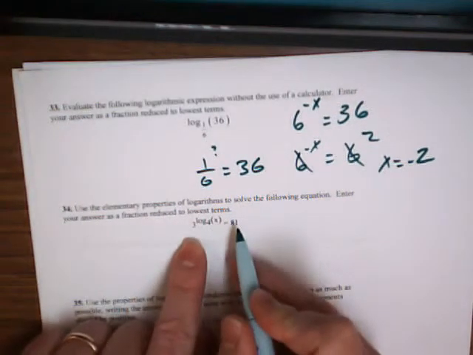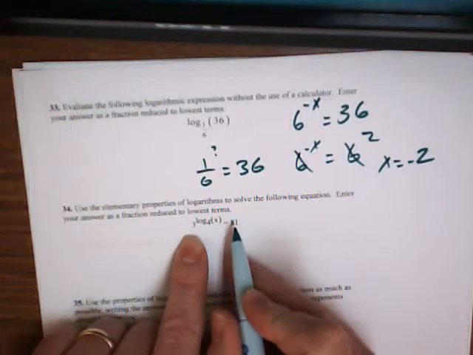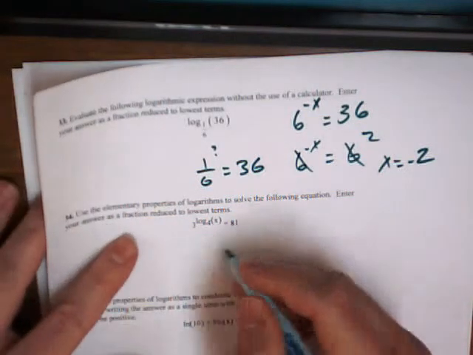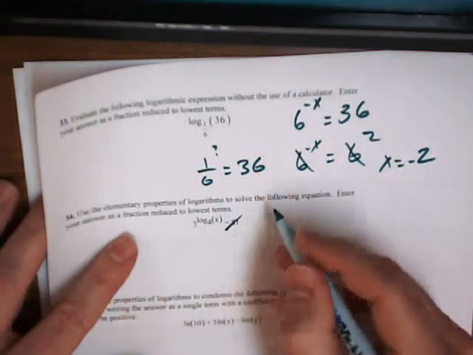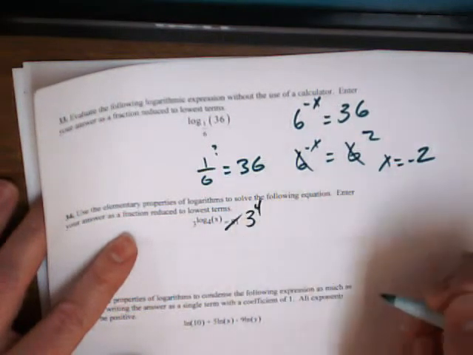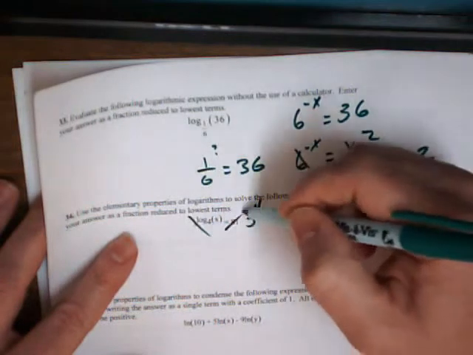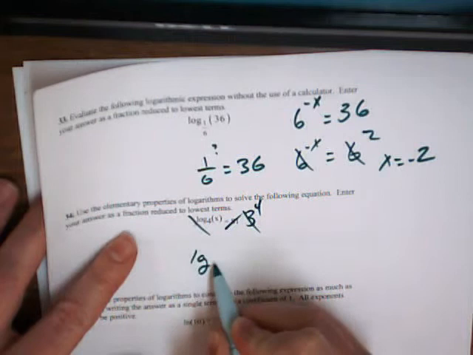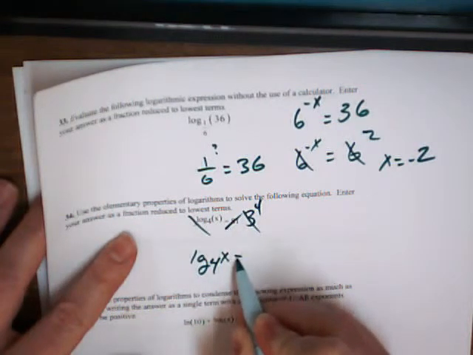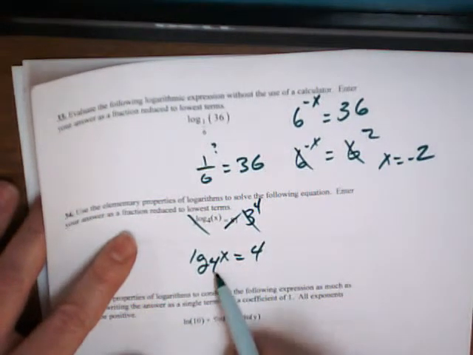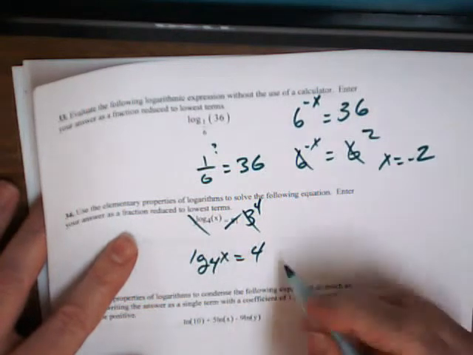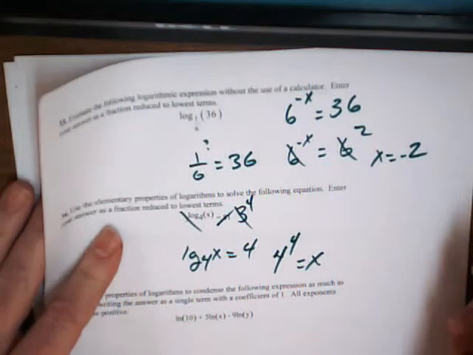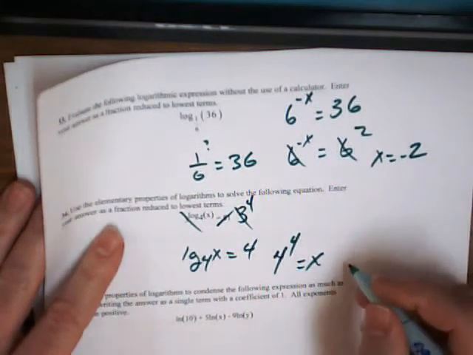34. Could you rewrite 81 as a power with a base of 3 to some power? What could you rewrite 81 as? To the 4th? Okay, so that means that the 3's would basically cancel, and you can set this equal to 4. Four to the 4th power equals x. What is 4 to the 4? 256, or something like that? 256.